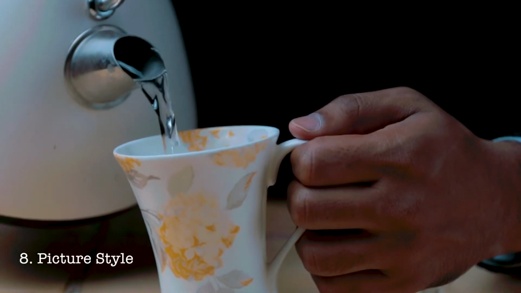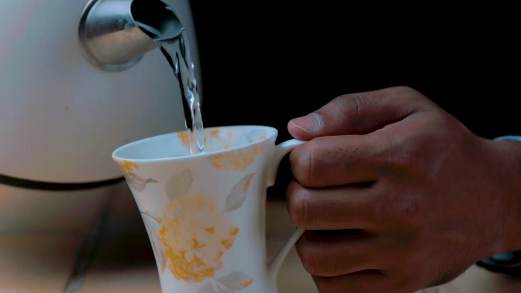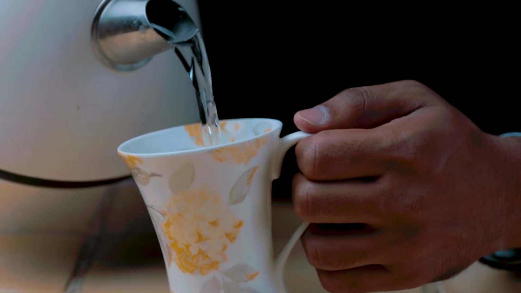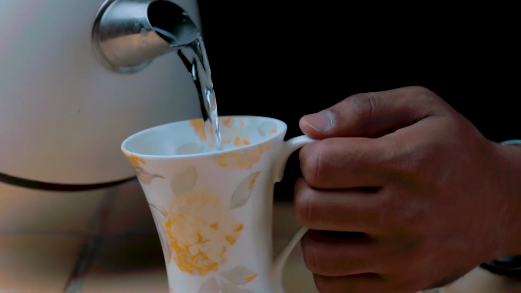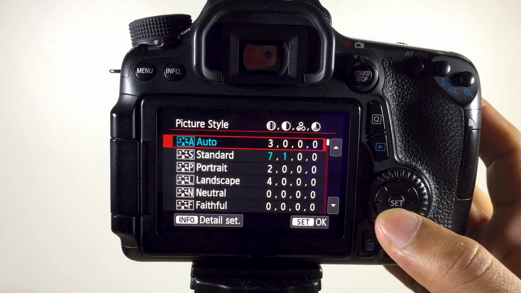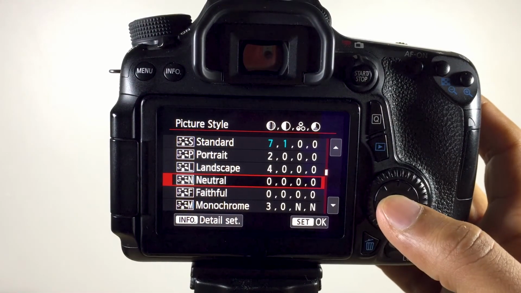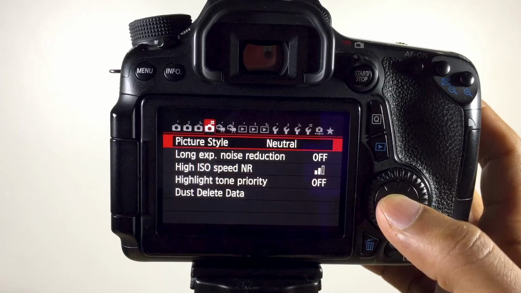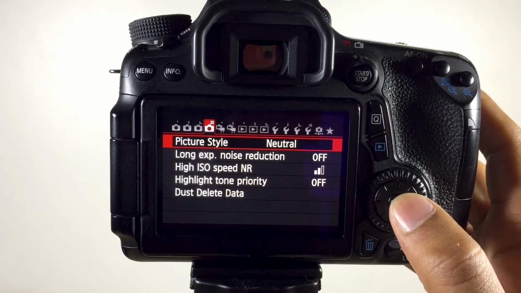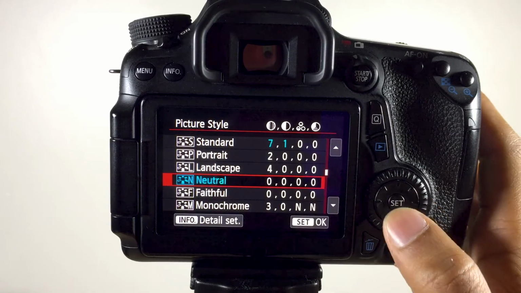Step 8 is picture style. Picture style allows you to stylize your shots. For example, you can shoot in a flat profile to get more of a flat look so you can work on it afterwards in color correction or color grading. If you know how to color correct and color grade, then you can go ahead and shoot in a flat profile. But if you don't know how to color grade and color correct, then I'll recommend that you shoot in neutral, because that will give you more of a neutral look.